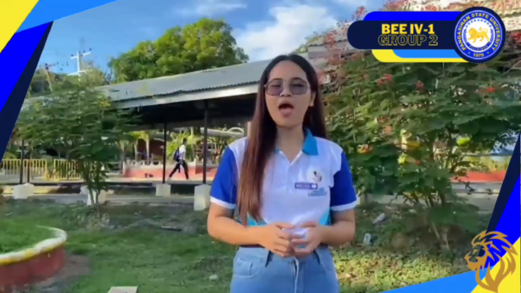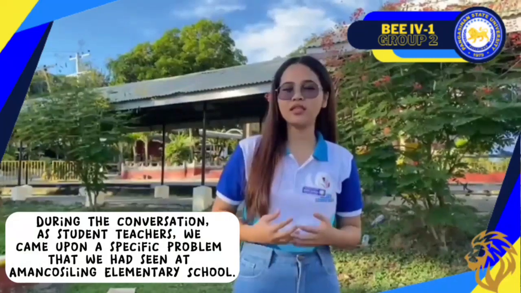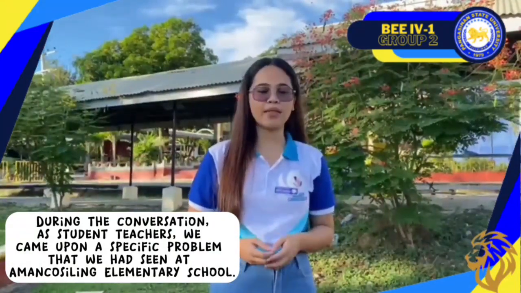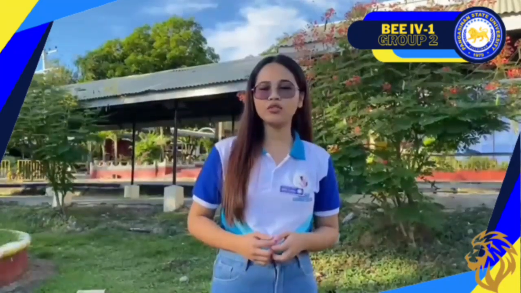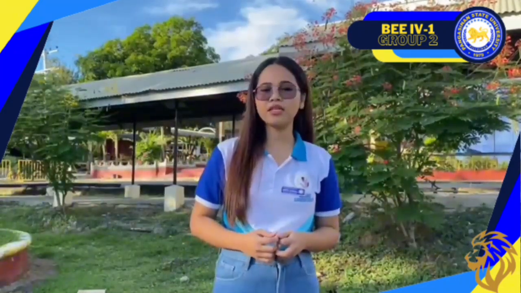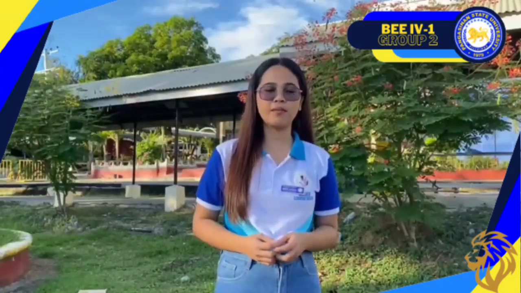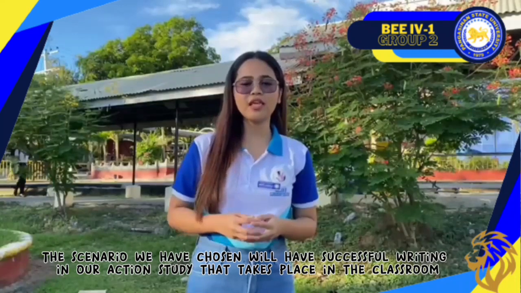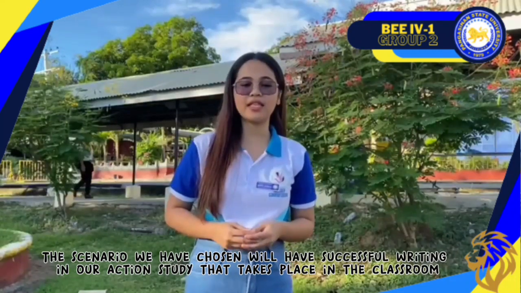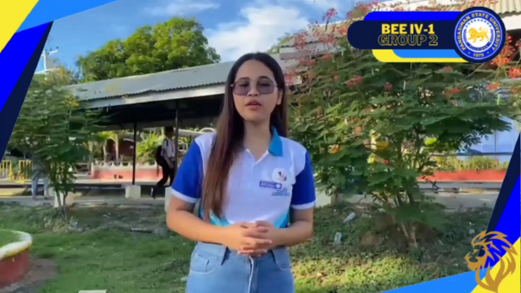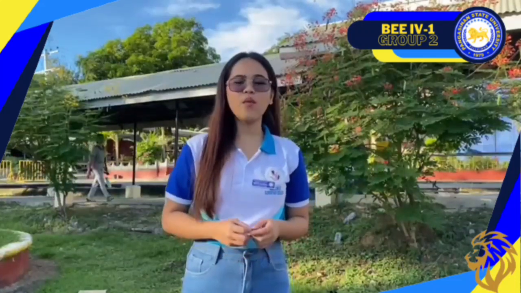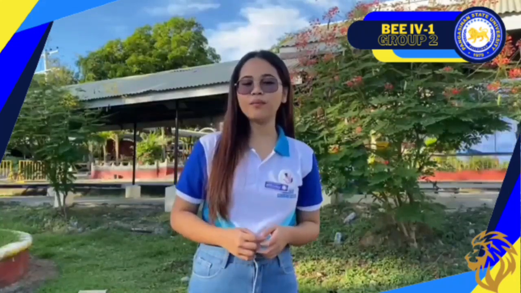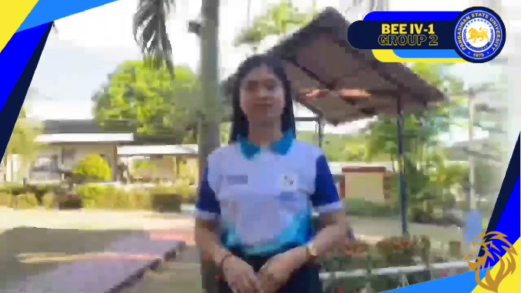in the classroom. During the conversation as student teachers, we came up with a specific problem that we had seen at Amangkusiding Elementary School. This enabled us to pinpoint a single problem that needs attention and might call for action or possible fixes. The scenarios we have chosen will have successful writing in our action study that takes place in the classroom, based on one of the difficulties we had. In addition, we want to investigate potential reasons and obstacles to solving the issue the pupils are facing.